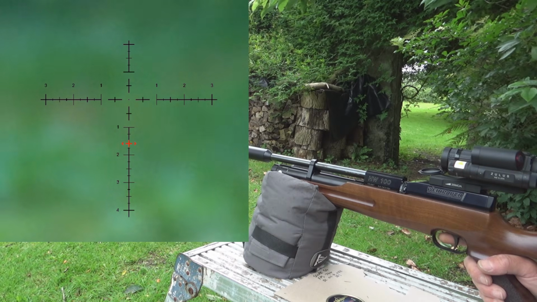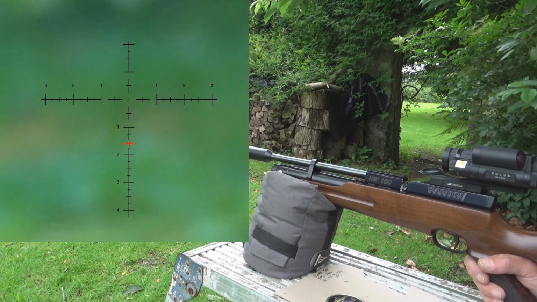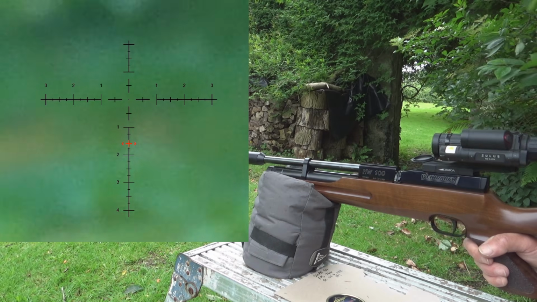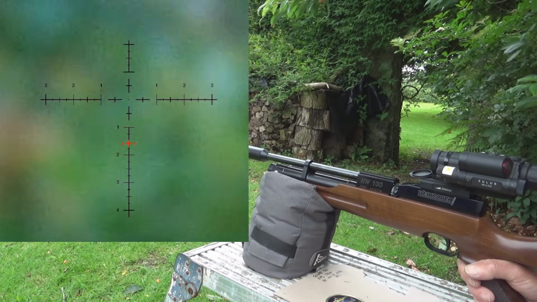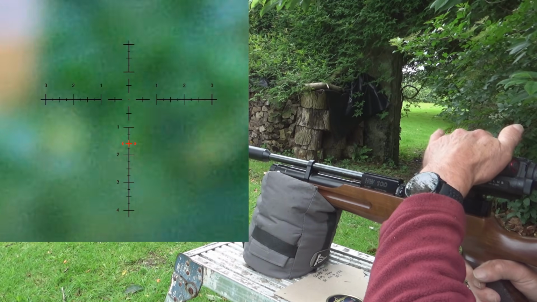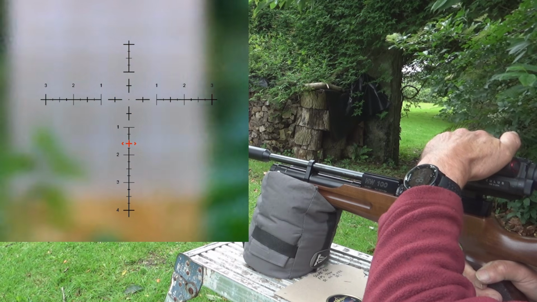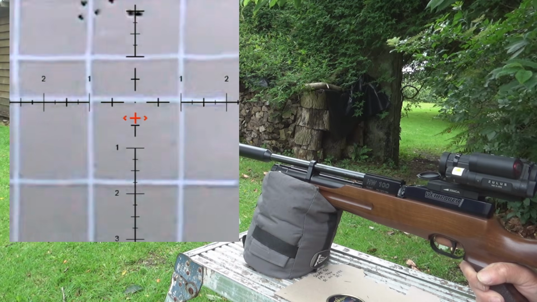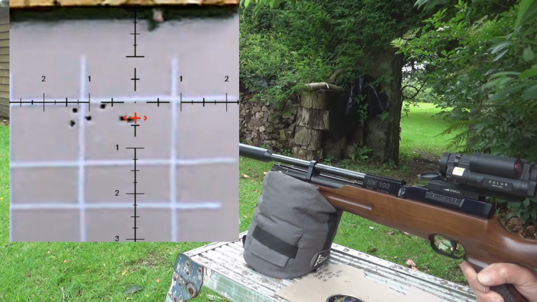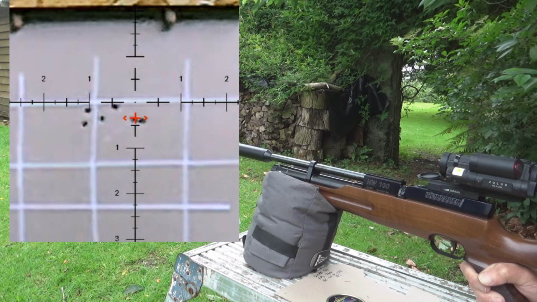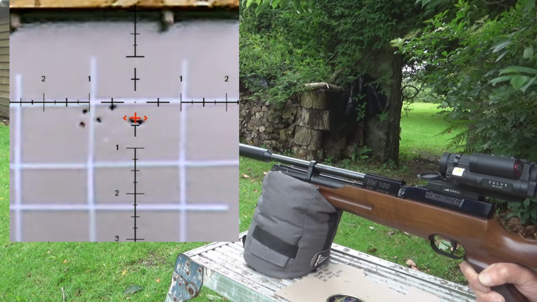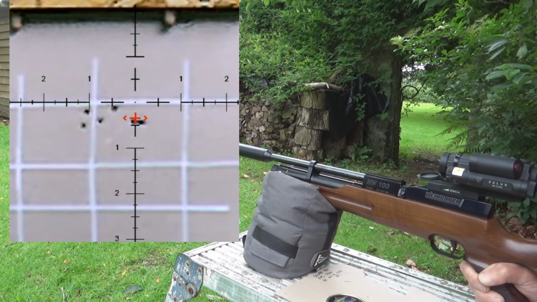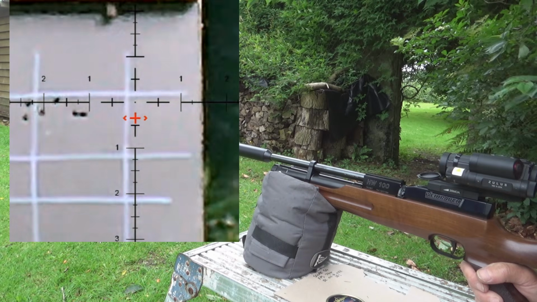I'll try a couple of shots at the 30 because this gusting wind is messing me around a bit. So let's see what happens with that. Has that changed? Changing the scope may have changed that marker at the distance.